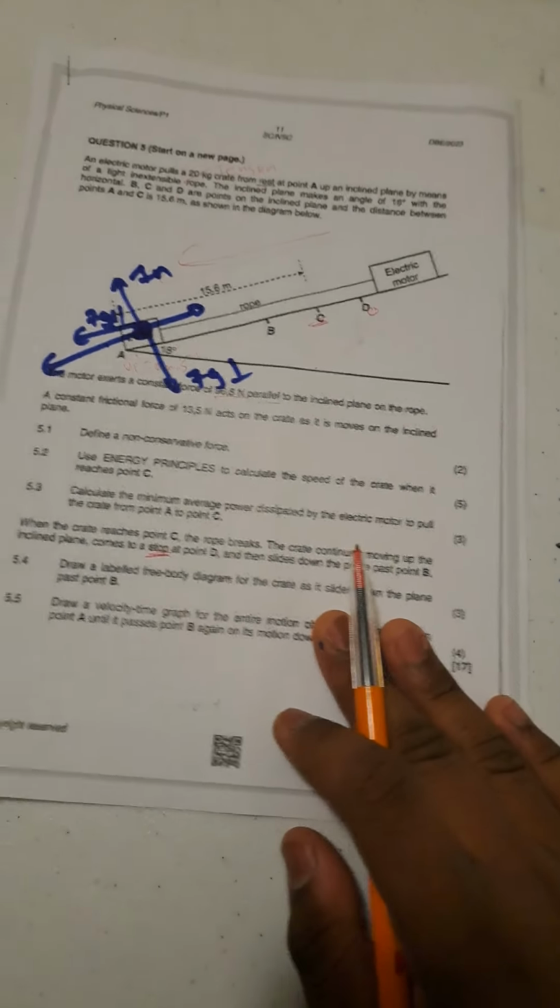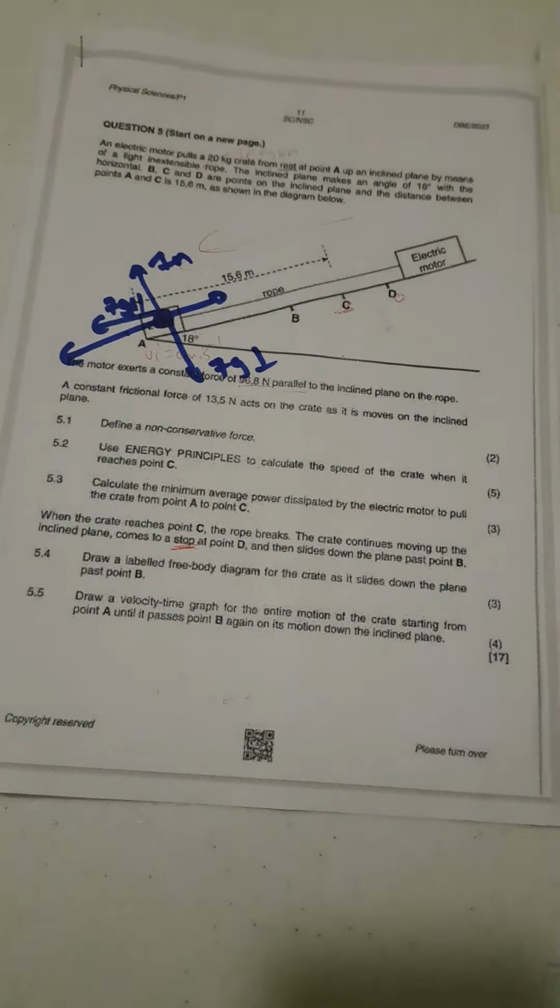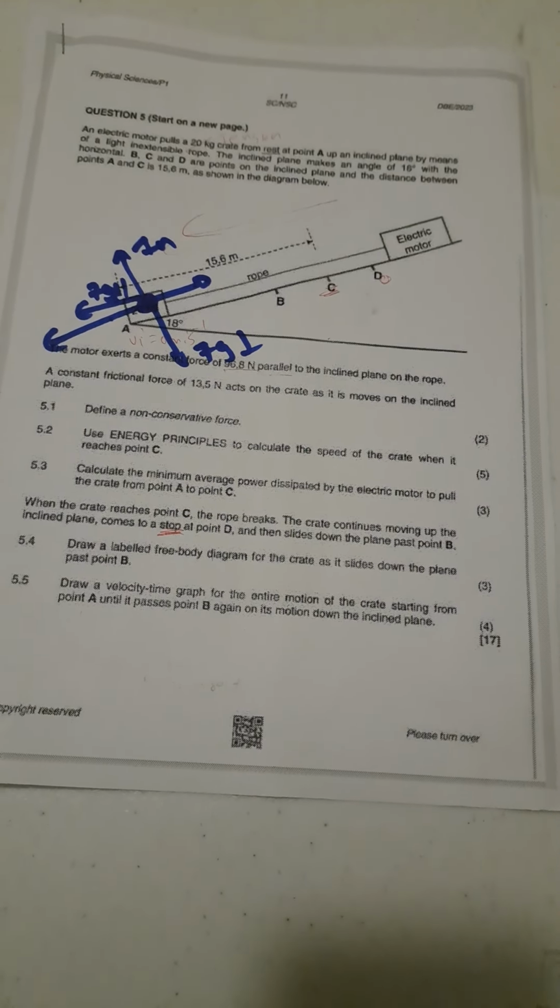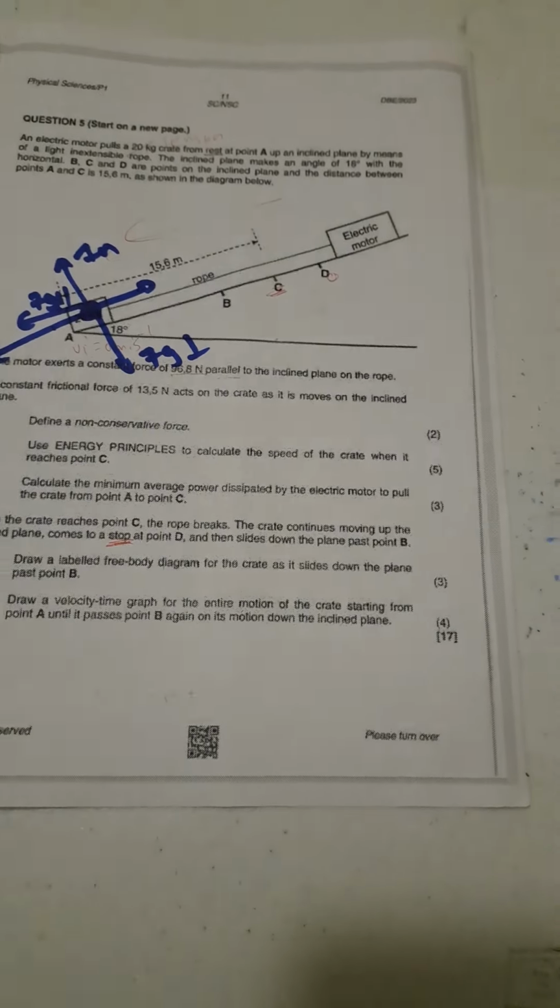So now 5.3 says draw and label a free body diagram for the crate as it slides down the plane past point B. So now check how it's going to be. You have your given statement and situation, right? So now check. It's going to be 5.4.